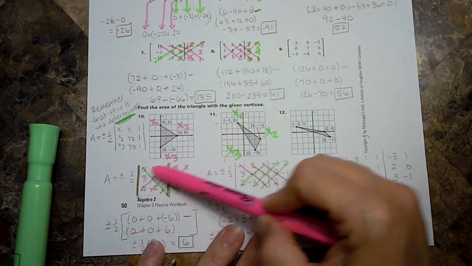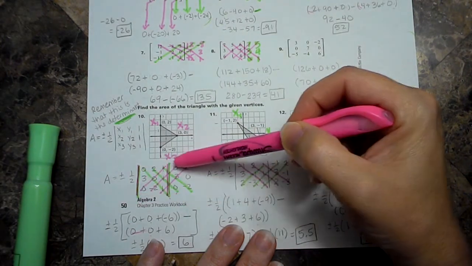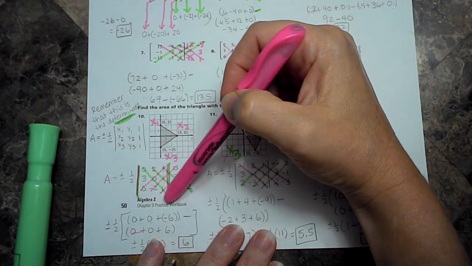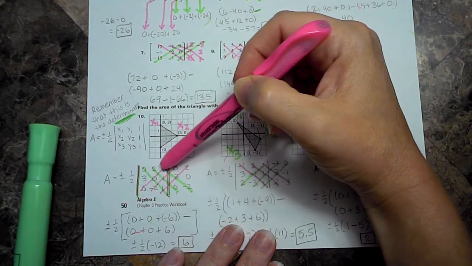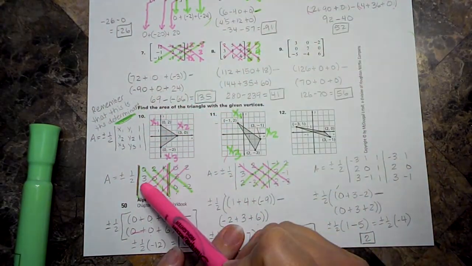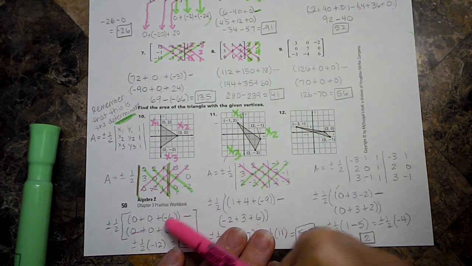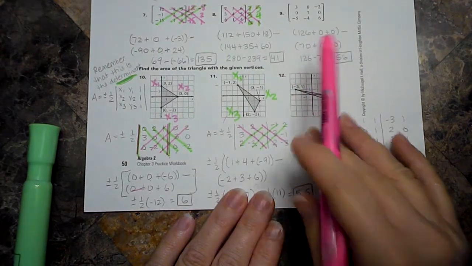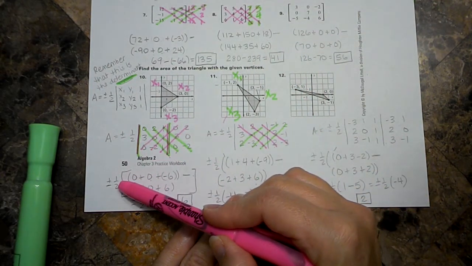Notice there's a column of 1s at the end that you just simply copy down. Again, because you have a 3 by 3, you need to copy the first column and the second column so that whenever you multiply the diagonals, you have elements. You're going to multiply these diagonals. You're subtracting the first set of products minus the second set. Don't forget there's a 1/2 here.